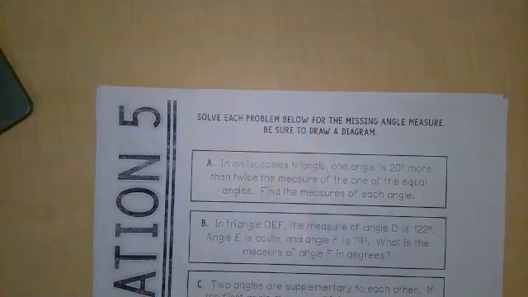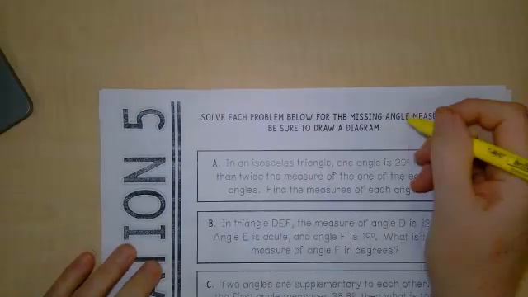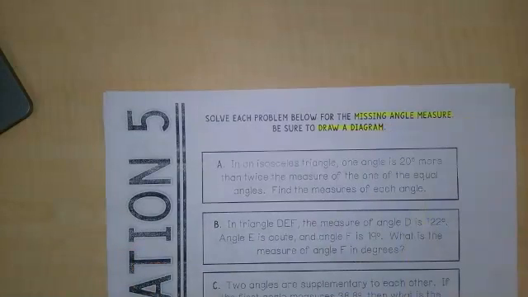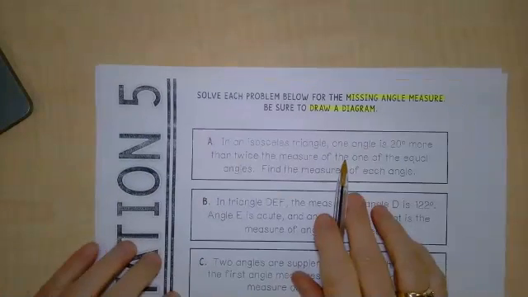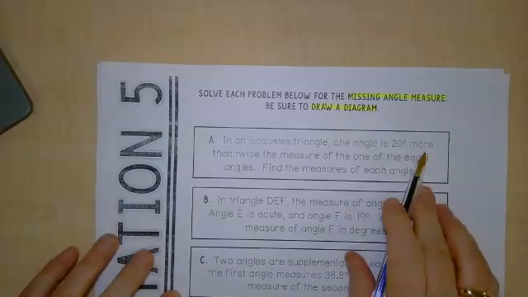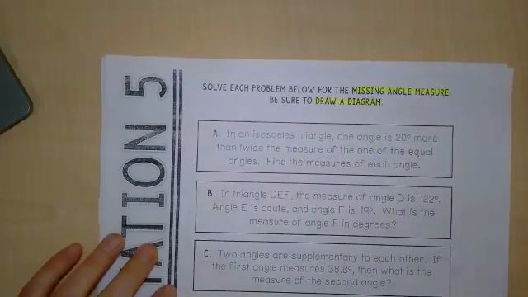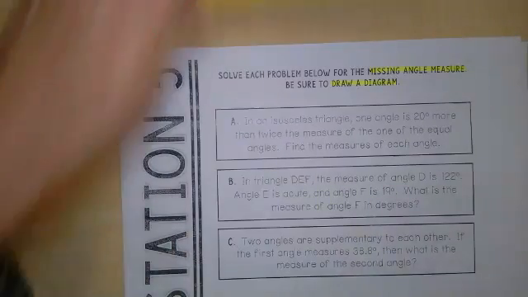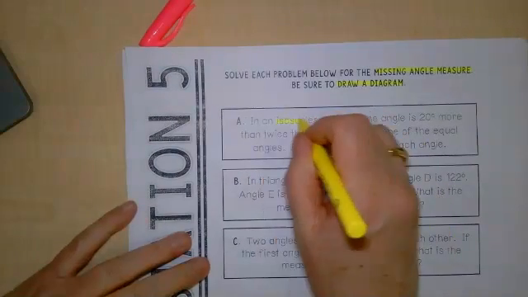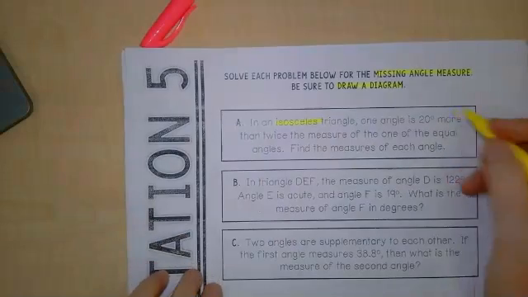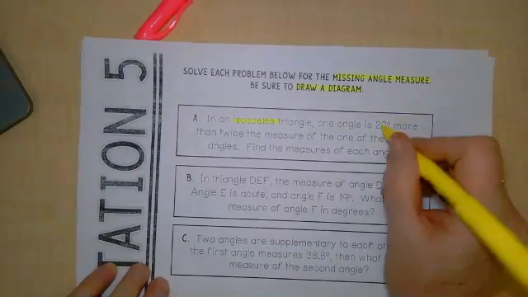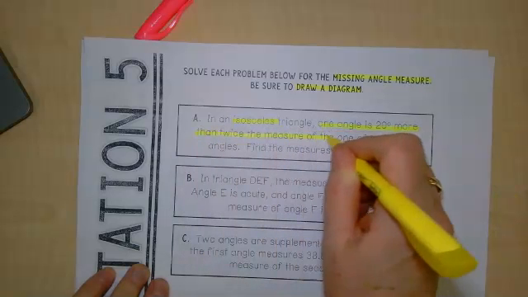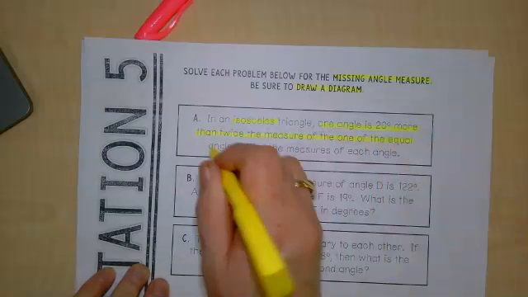Solve each problem below for the missing angle measurement. You have to find the missing angle, and then you have to draw it. An isosceles triangle. One angle is 20 degrees more than twice the measure of one of the equal angles. You ready? All right, let's take it apart. We know what it means to be isosceles, so that's good.